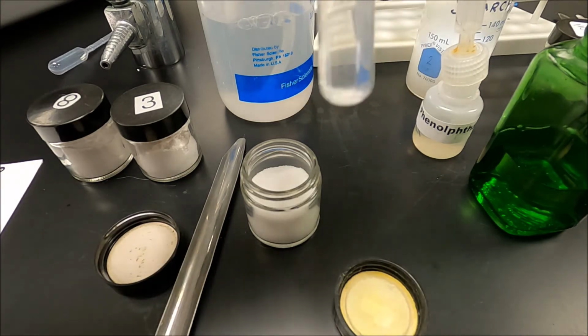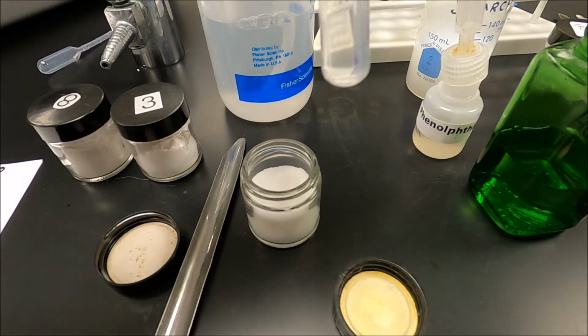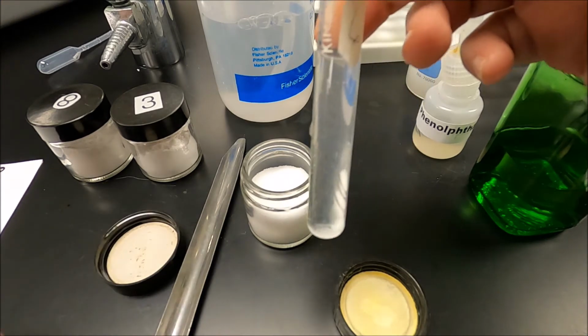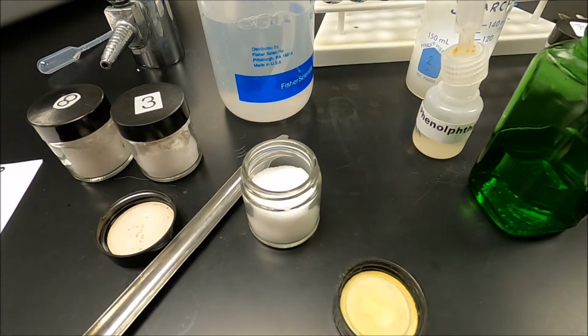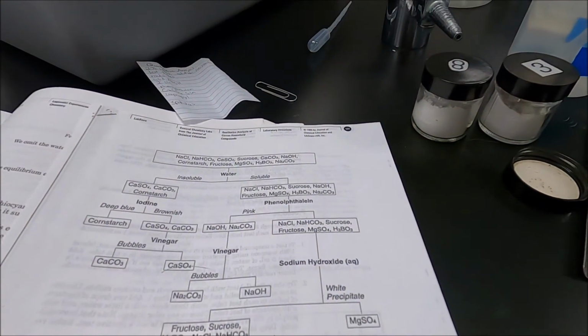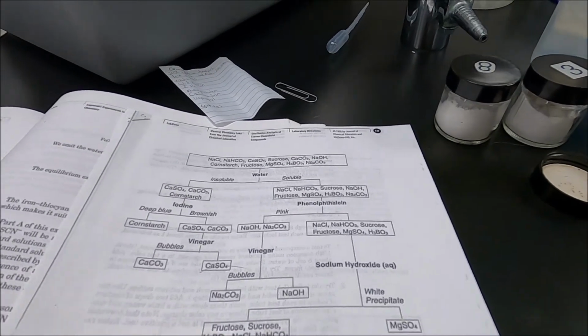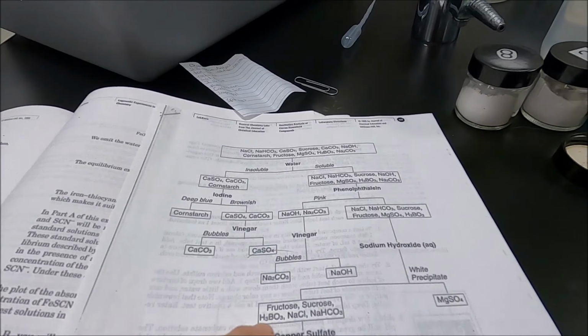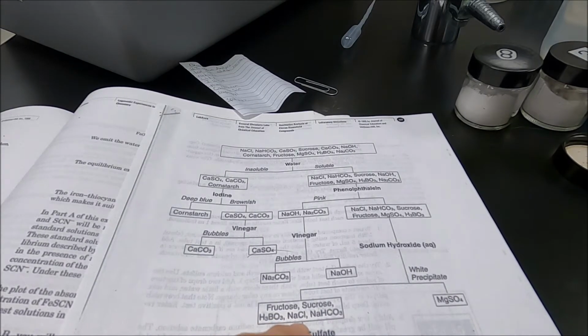With the addition of sodium hydroxide, I don't see it going all white and cloudy. Okay, no white and cloudy. So I say NaOH, no reaction. Now, since I got no reaction with sodium hydroxide, I know that I have either fructose, sucrose, boric acid, sodium chloride, or sodium bicarbonate.